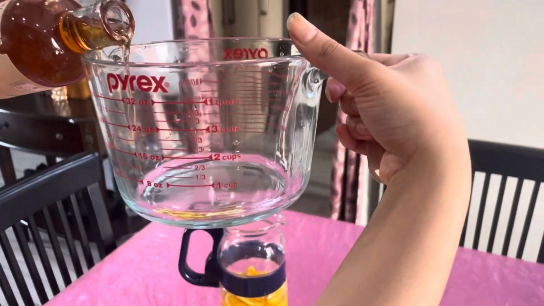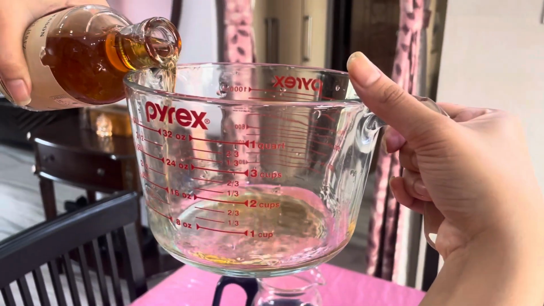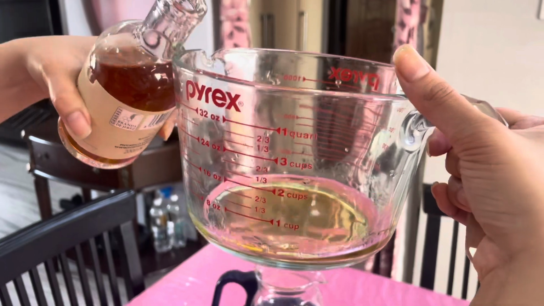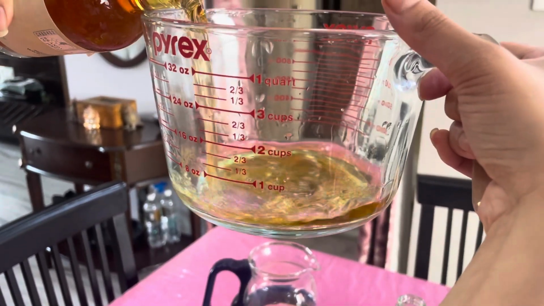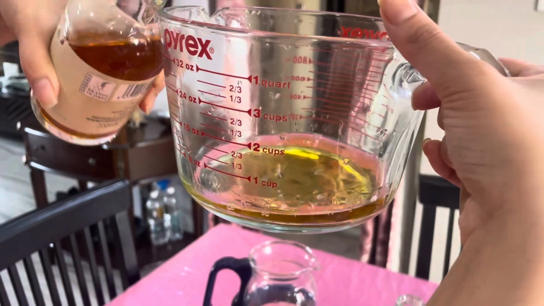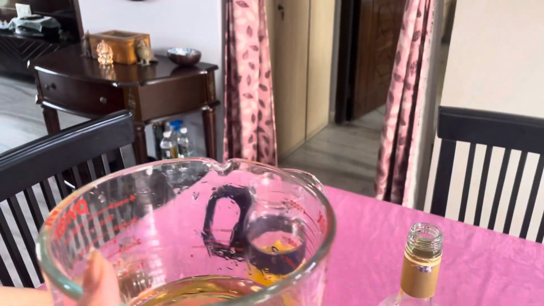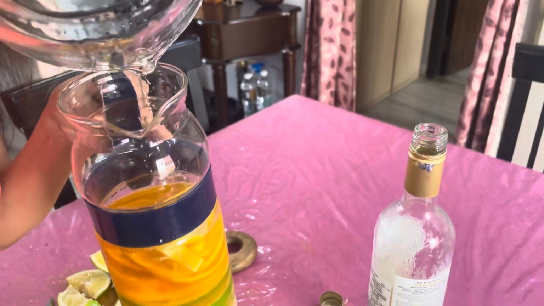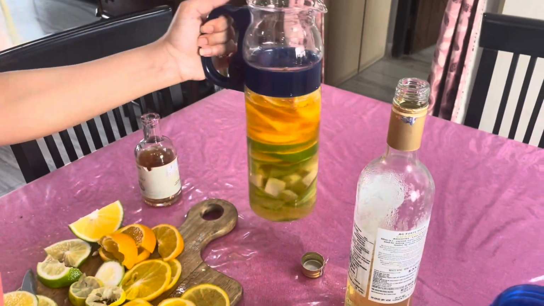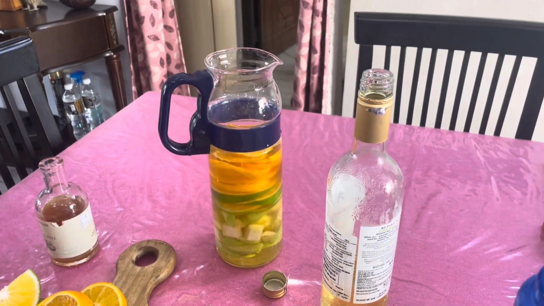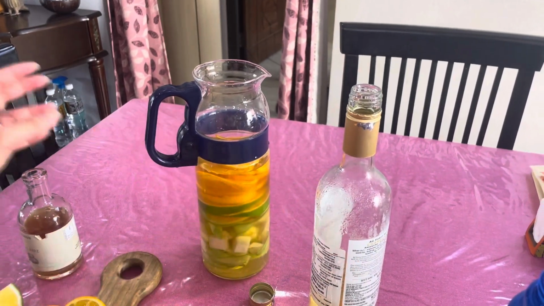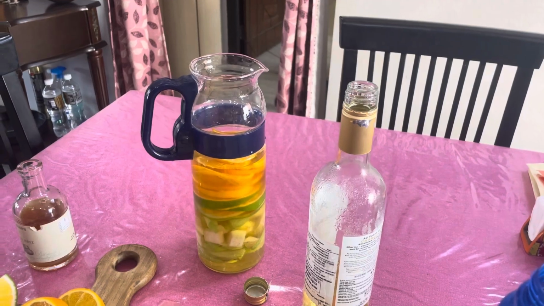And here I have the brandy, and I'm going to be using 1/4 cup of brandy. Now you need to get these measurements right, otherwise the recipe can get a little off. So what I've used here is 1/2 cup of wine and 1/4 cup of brandy. So that's it. I've soaked it all up, and now we just put it in the fridge.